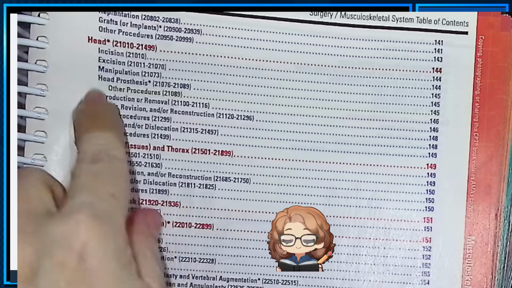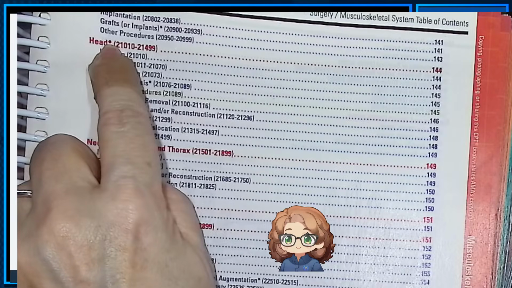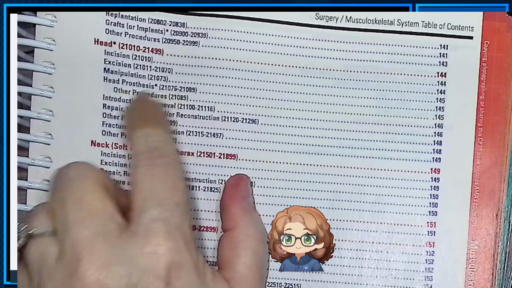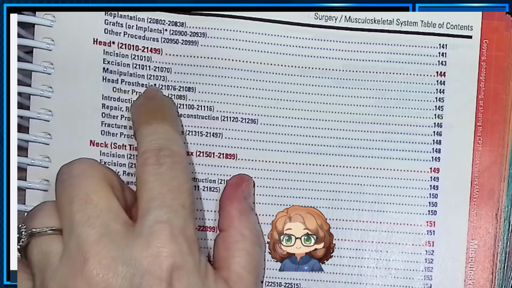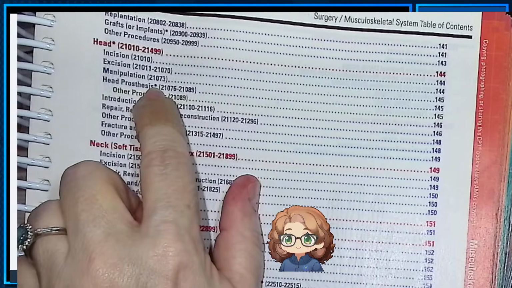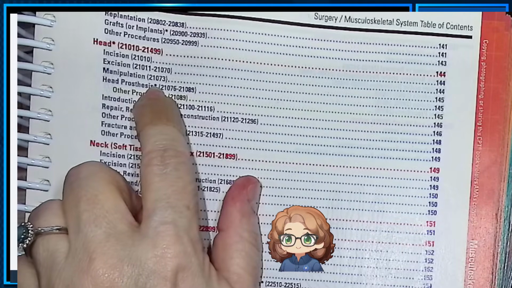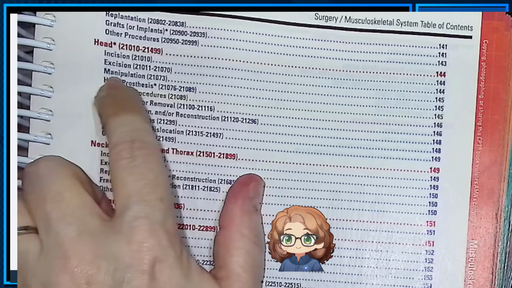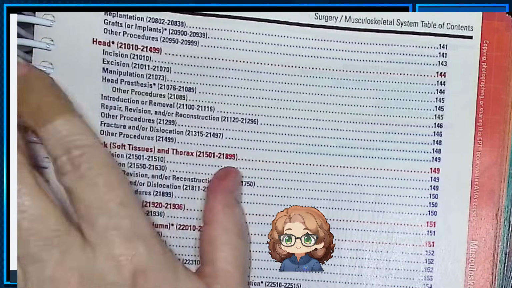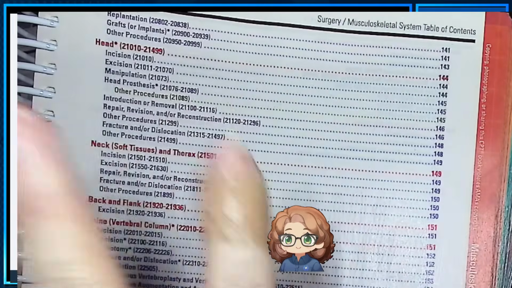And you will know that if you have an asterisk beside a code set number, like this one right here for the head prosthetic, that you have a guideline that you need to worry about for those sets of codes because they have a star beside them. If they don't have a star, then there's no guideline you need to worry about. So these pages are extremely helpful.